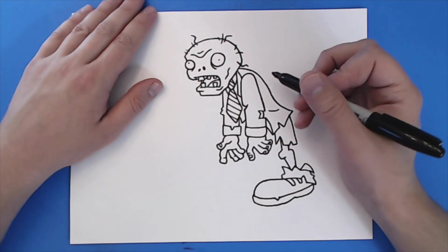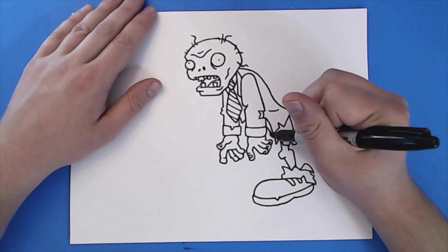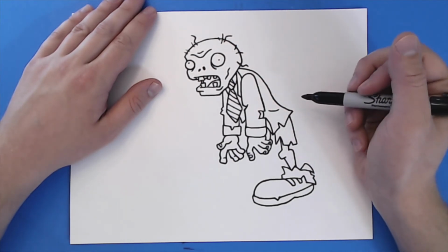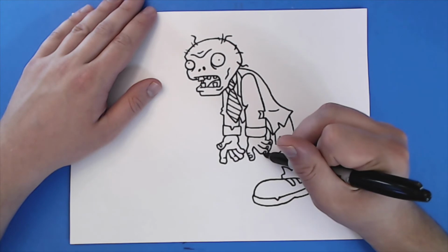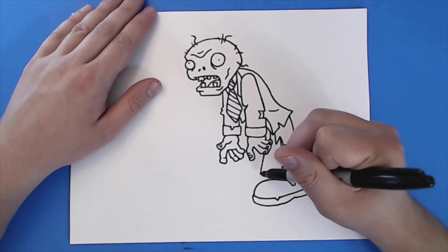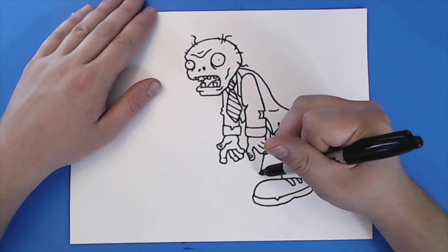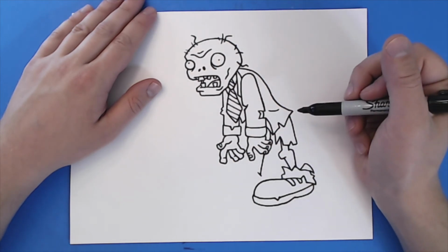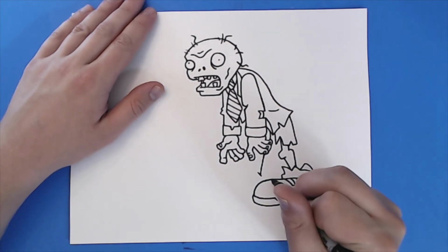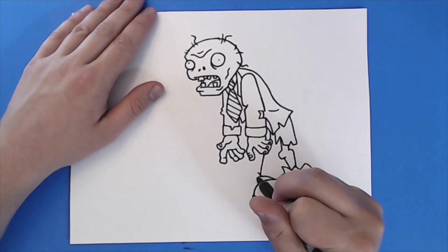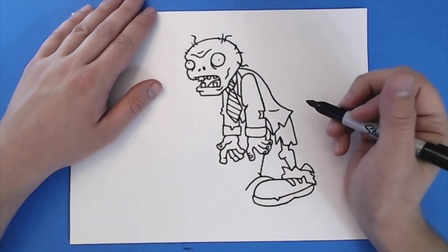Now for this leg. So starting right here, I'm going to draw a little line that goes down. And then right here by the fingers, I'm going to just draw a line that goes down. Then I'm going to draw a little line here. And then starting right here, I'm going to make a big curve that goes right to here for the other foot.